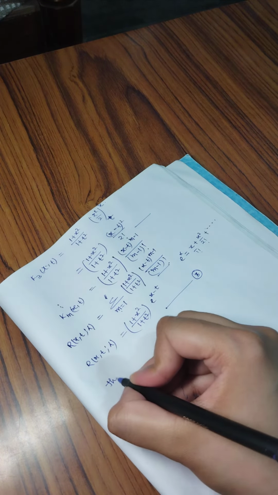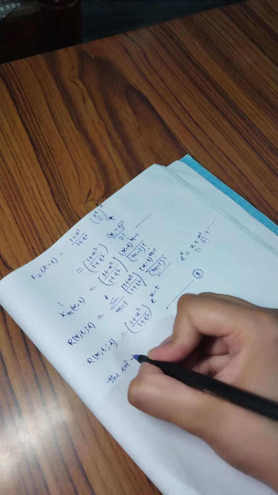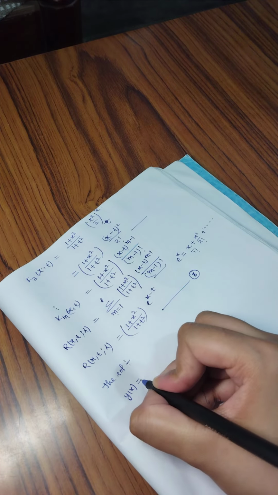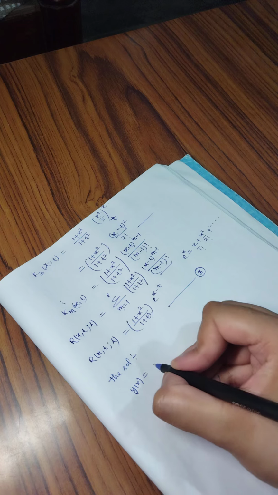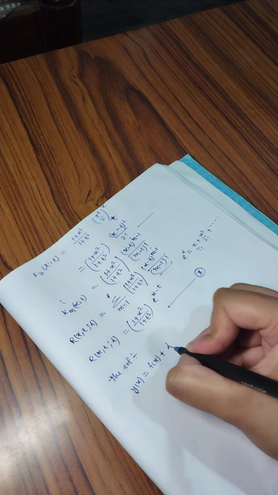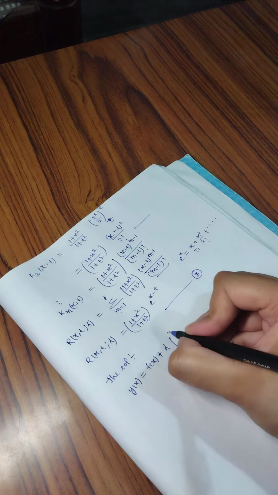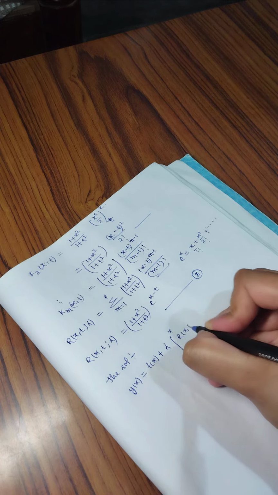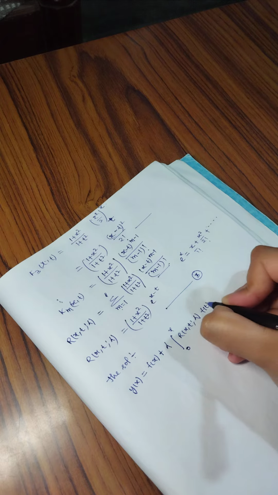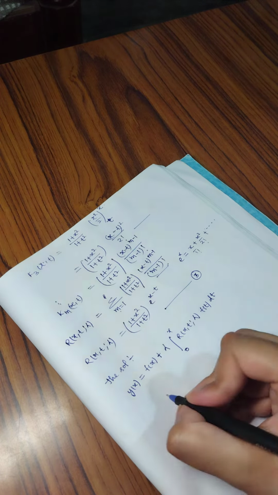Now equation number 3, you know the solution will be given by y(x) equal to f(x) plus λ times the integral from 0 to x of R(x,t;λ), the resolvent kernel, into f(t) dt.